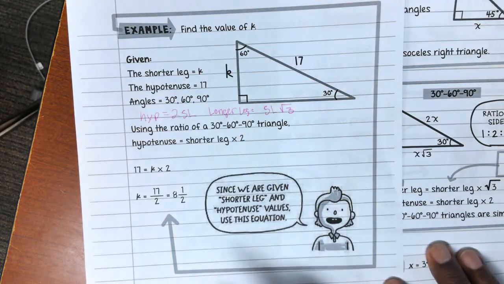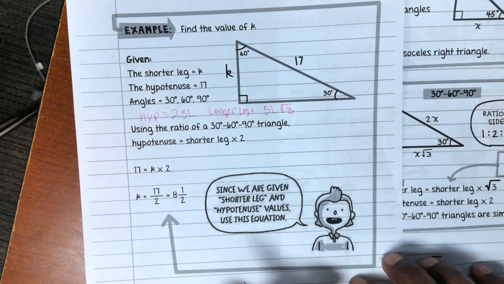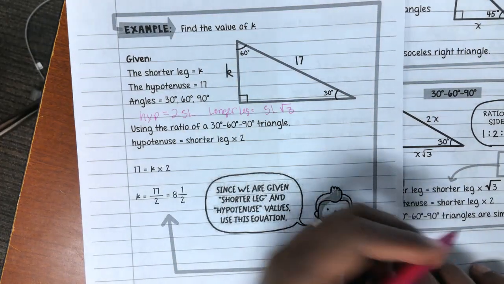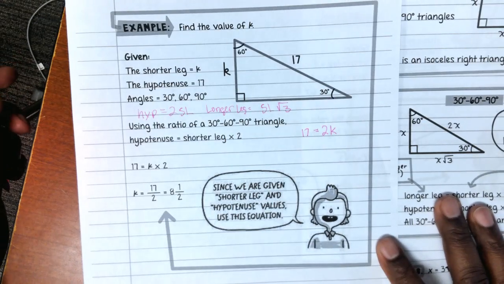We already have K, but if I have to solve for K to find my shorter leg, let's set up for the hypotenuse. We know the hypotenuse is 17. So 17 is equal to 2 times the shorter leg. Ooh, that's blurry. Let's see if we can focus here in a second.